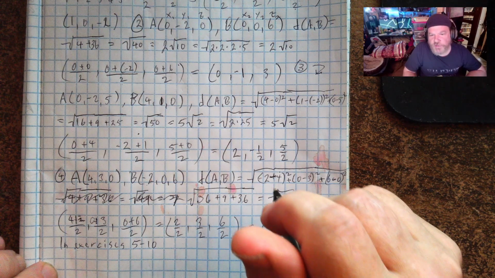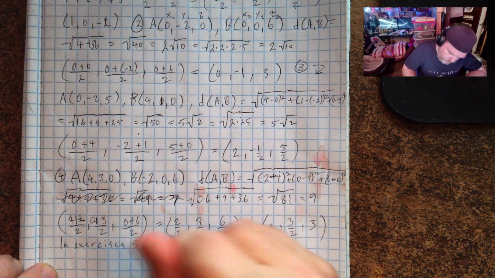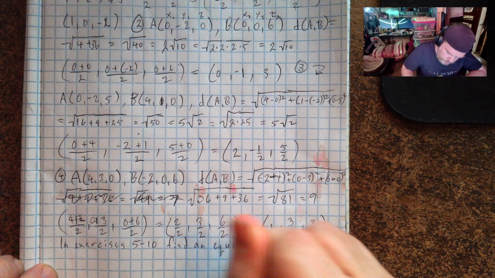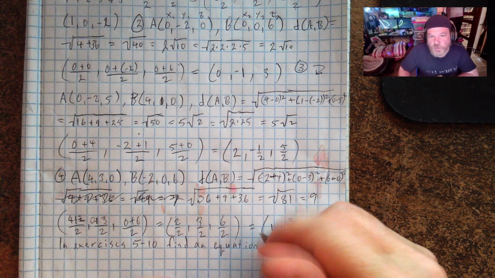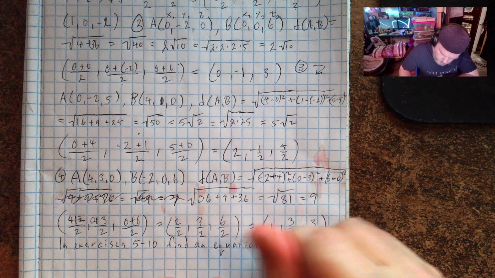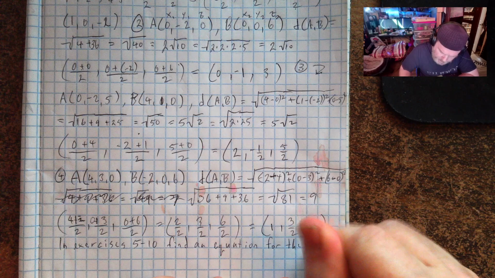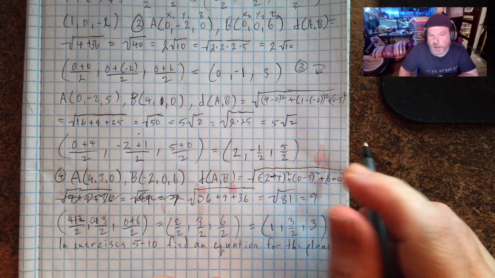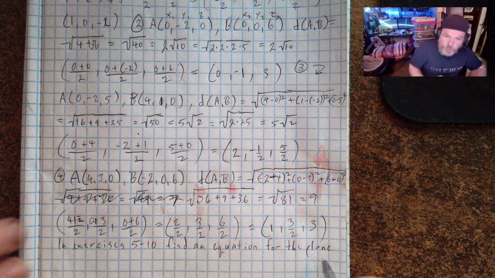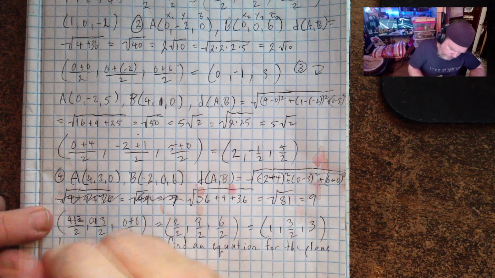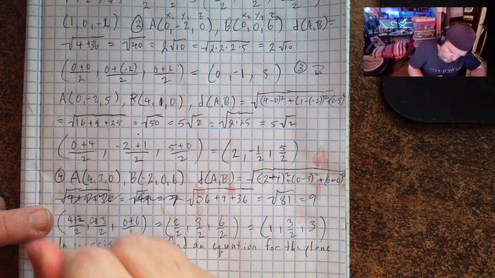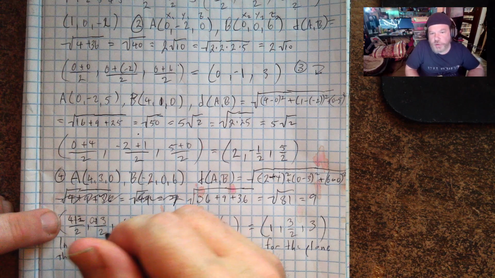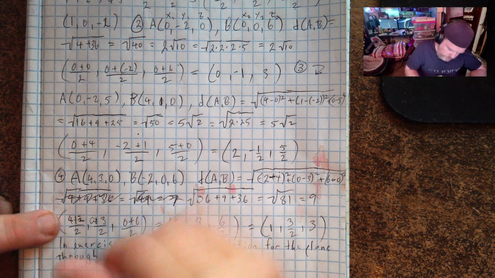In exercises 5 through 10, find an equation for the plane through 3, 1, negative 2 that satisfies the given condition.